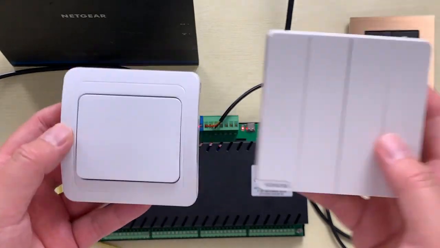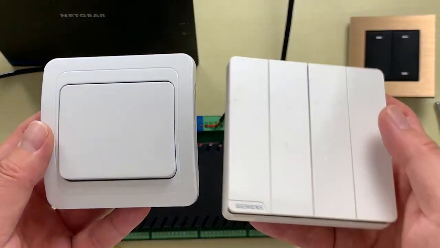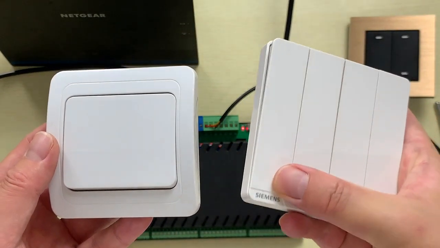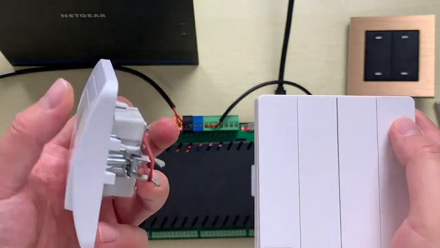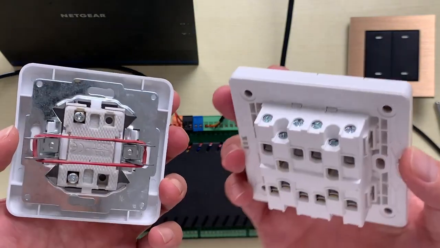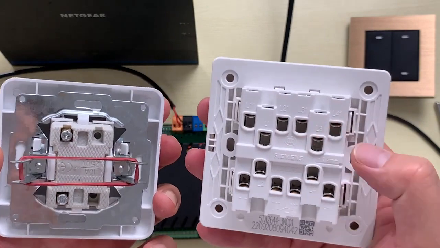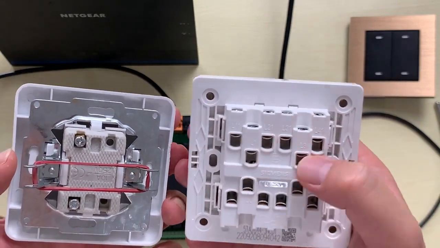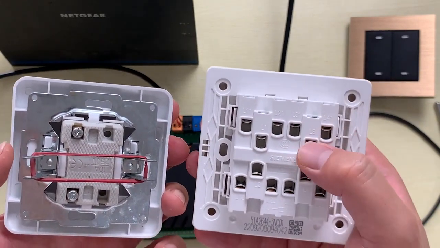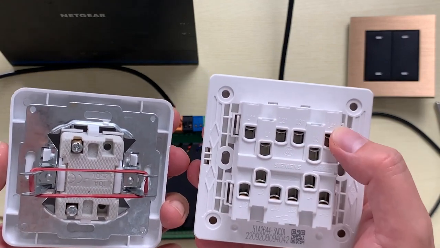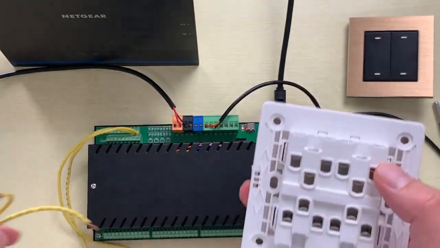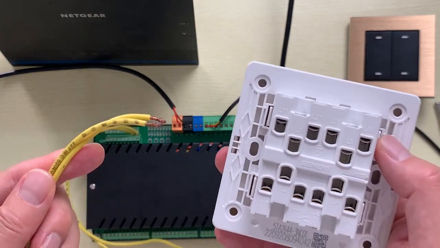Maybe you can use this traditional switch. This is 4 gang, and just this 1 gang. If you have used this switch that has normal open and normal close, you just need to use normal open, these 2 points, and with these 2 cables, it works well.